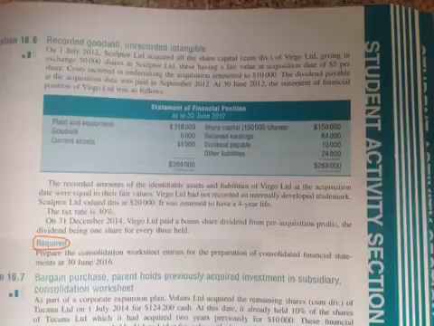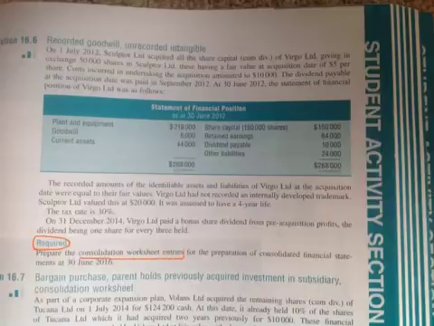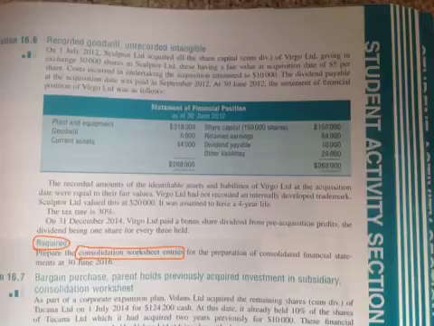But in this question, we were required to prepare the consolidation worksheet entries. So it's the journal entries to be included in the consolidation worksheet. That will be used in the preparation of consolidated financial statements. And then very important, what financial period we're working with, so 30 June 2016.